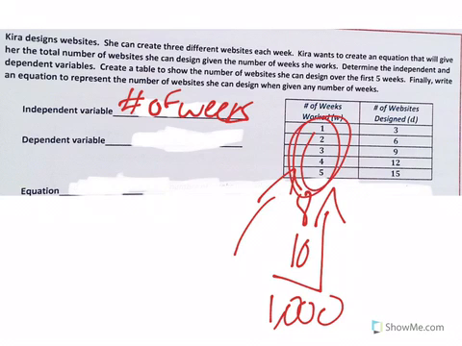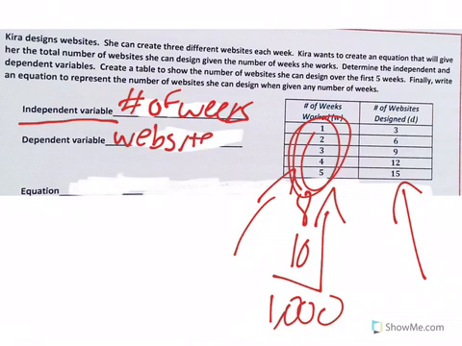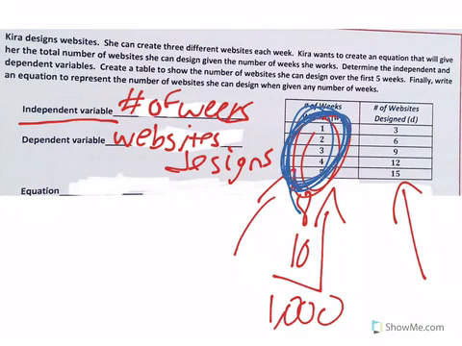That's the number that we can change. So that is the independent variable. The dependent variable then would be the websites that she designed. How many, right? Because whatever we put in this independent column is going to change our answer in the dependent variable column.